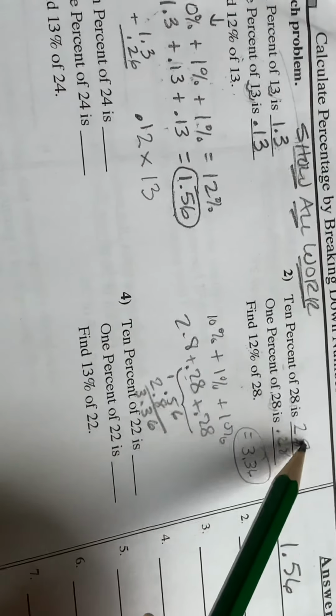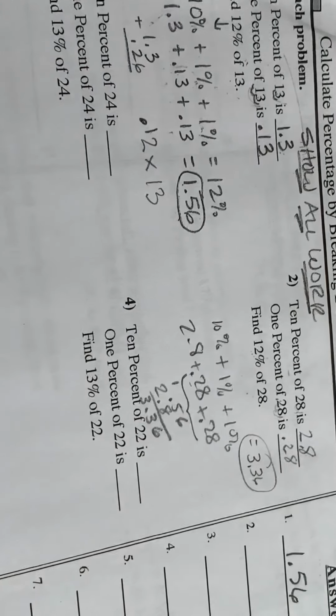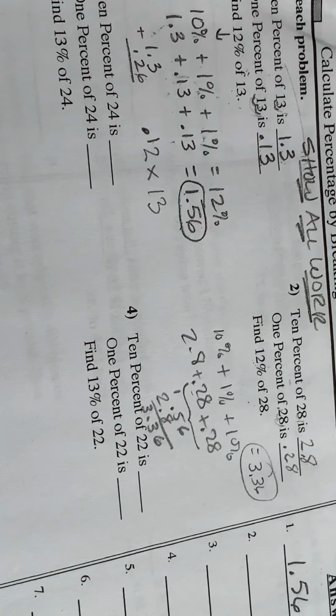You're going to write out and show this method for each one of the problems on the front and the back. Good luck. Hope you have a good day.